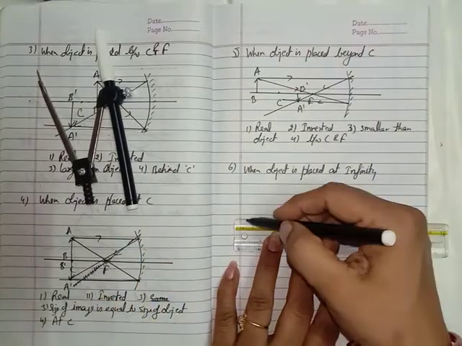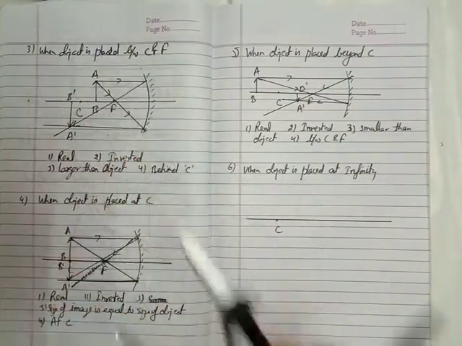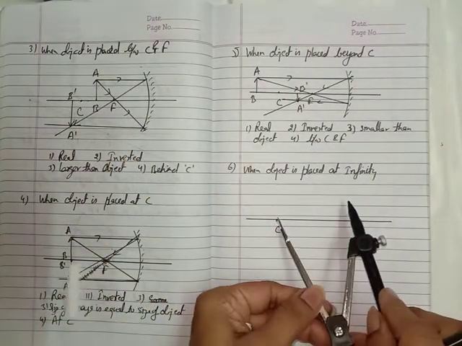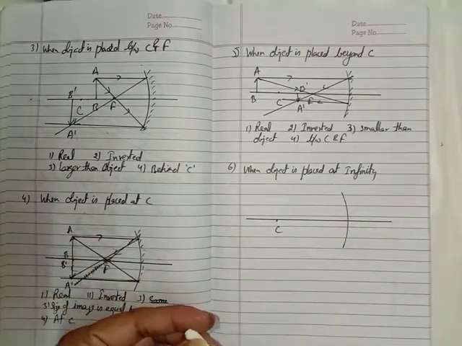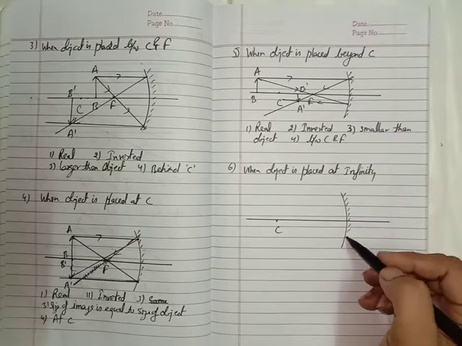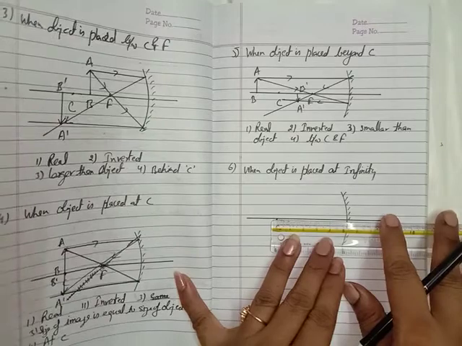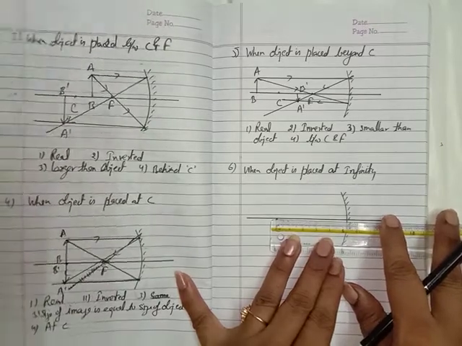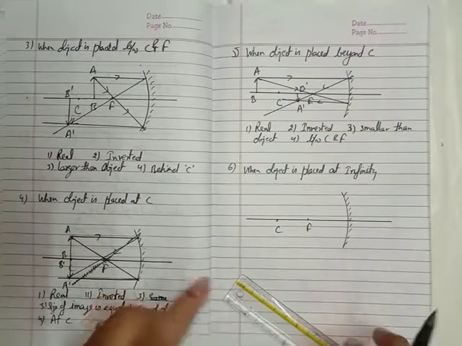First, make a principal axis, and this is the center of curvature, and you can prepare your concave mirror by using the compass, and shade your mirror, and then find your principal focus. This is, suppose, the principal focus.